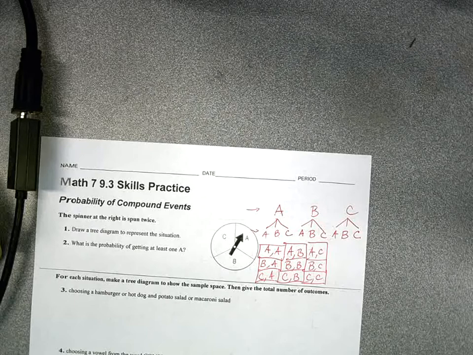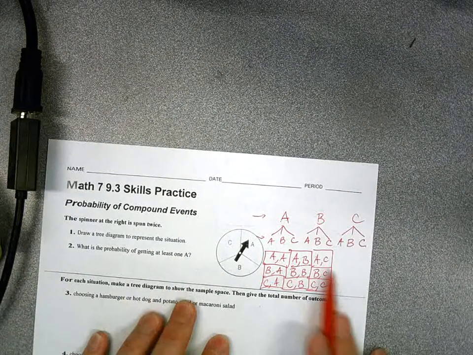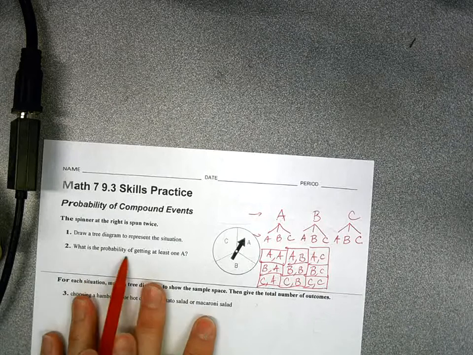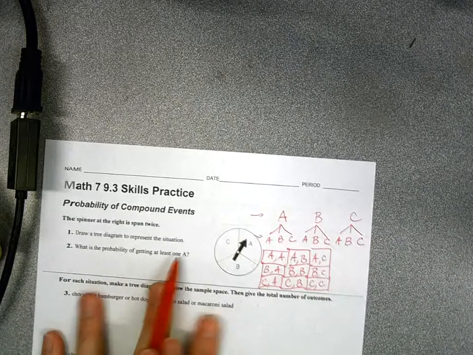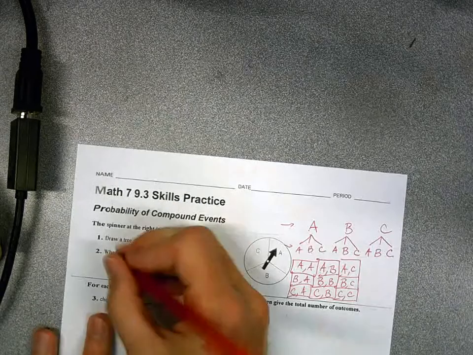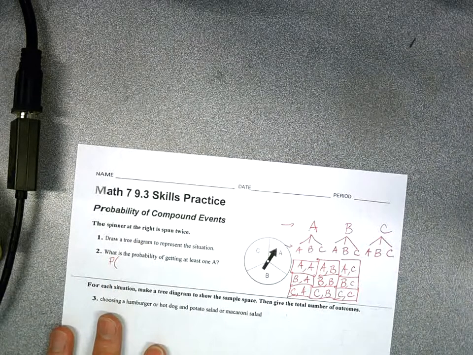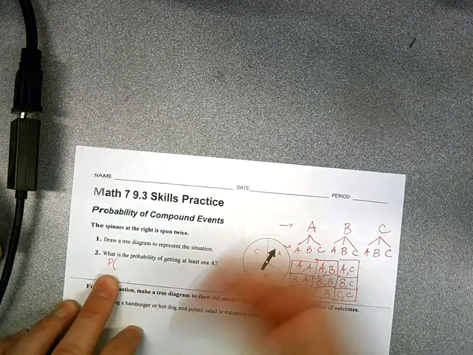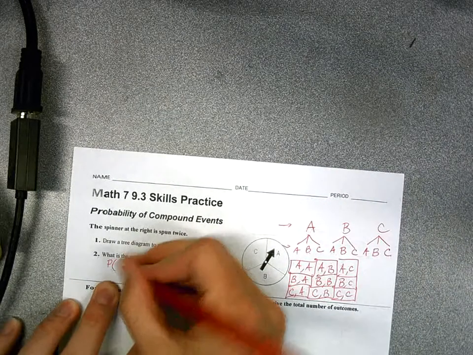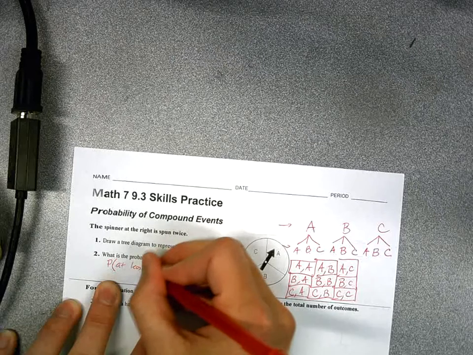Now, going back to problem number 2. What is the probability of getting at least one A? So here's what that's talking about. This is very much like yesterday's assignment. What's the probability of spinning at least one A?